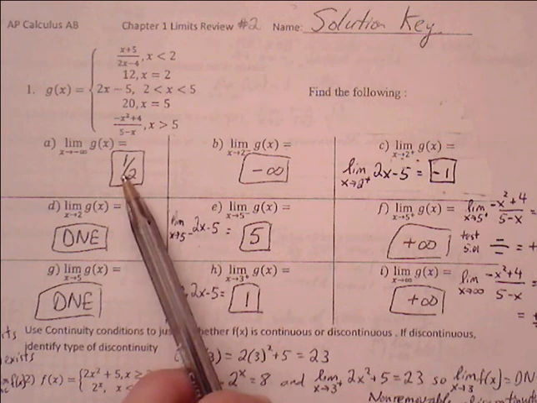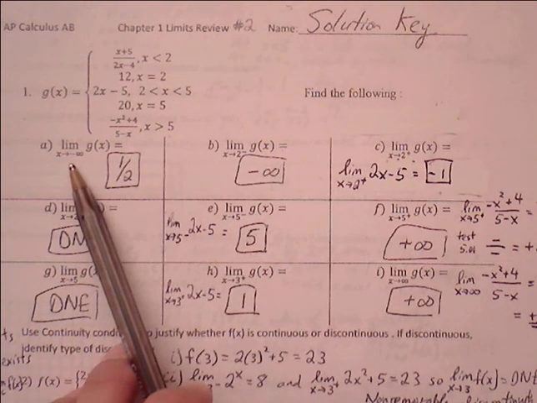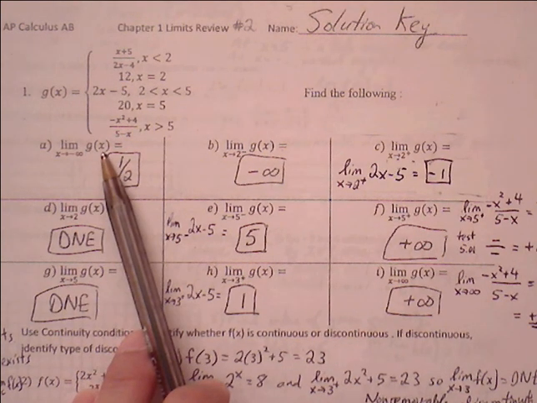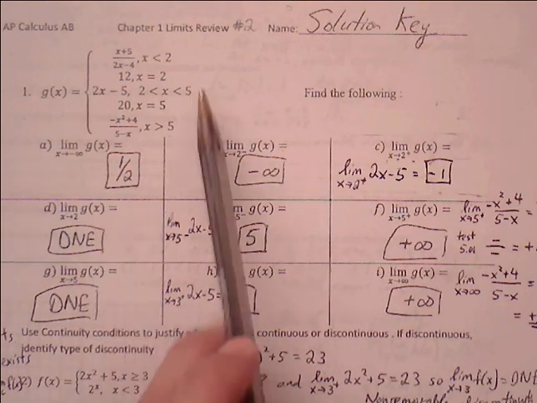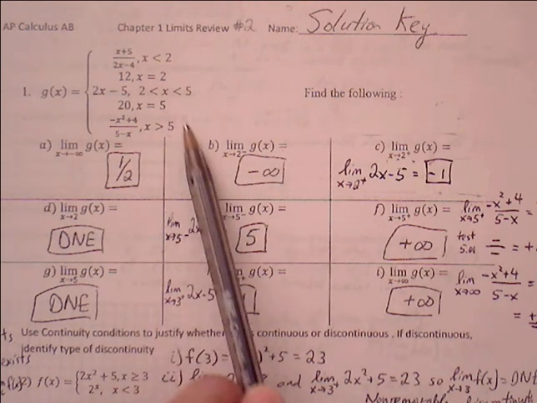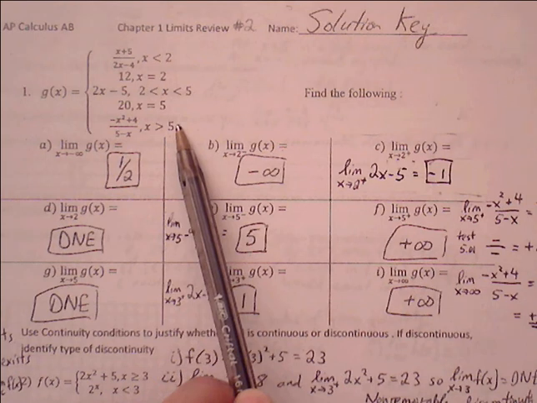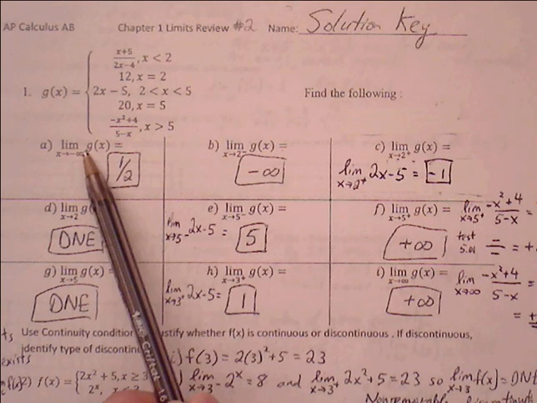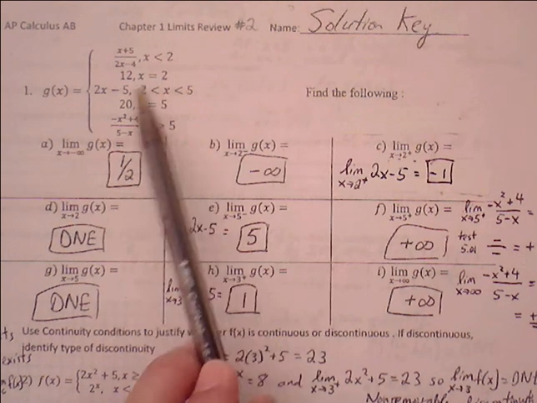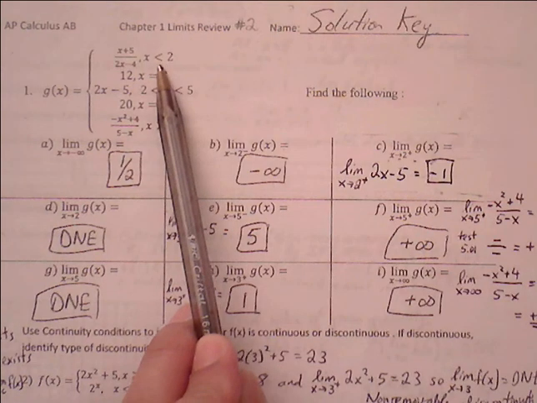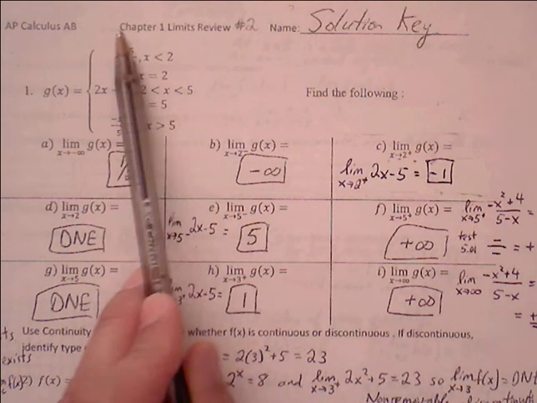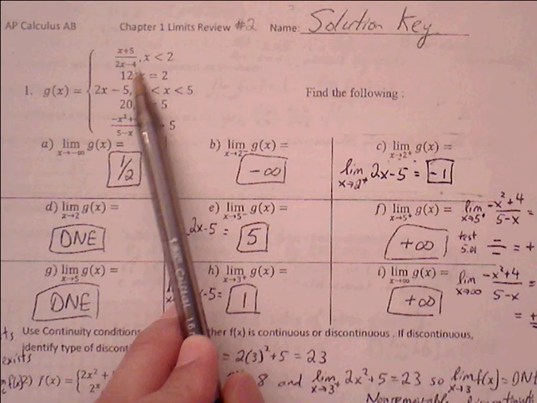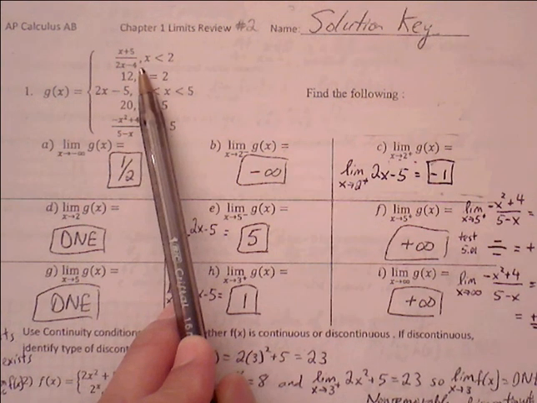So for part A, we're trying to determine what the limit is as x approaches negative infinity for g of x. So if we're approaching negative infinity, we have to look at the conditions to see which of the piecewise functions to choose. So negative infinity matches the condition where x is less than 2. So we're going to be using the (x plus 5) over (2x minus 4).